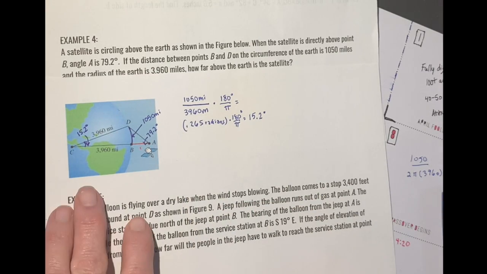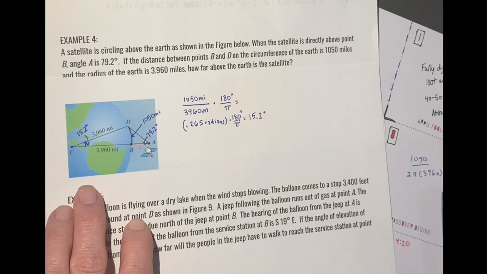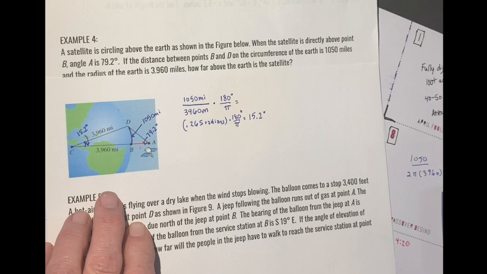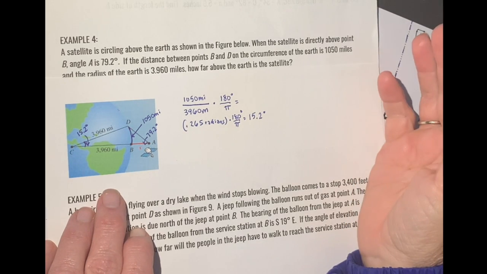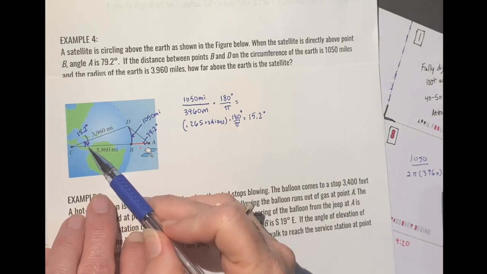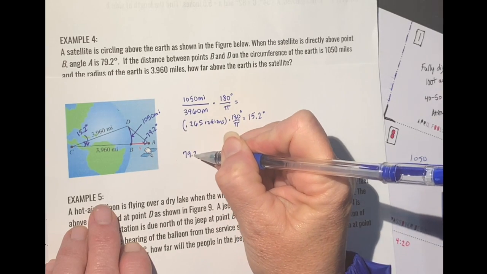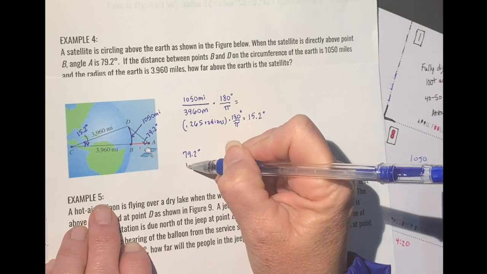So I just had to use the arc length, convert that to radians and then to degrees, and so I've got the angle C in degrees. Now I should be able to set up my law of sines. Let's go ahead and find the third angle. I know this angle is 79.2 degrees and this angle is 15.2 degrees.